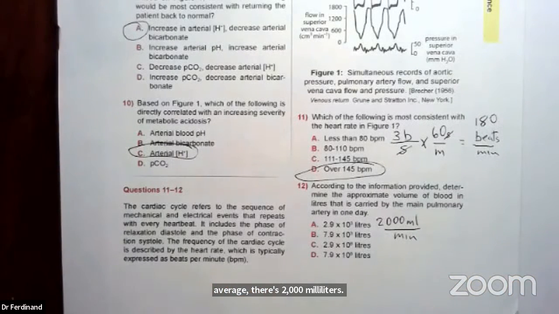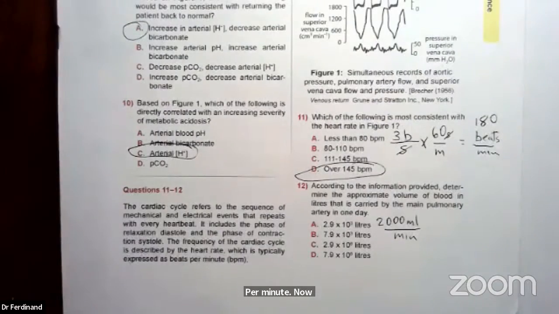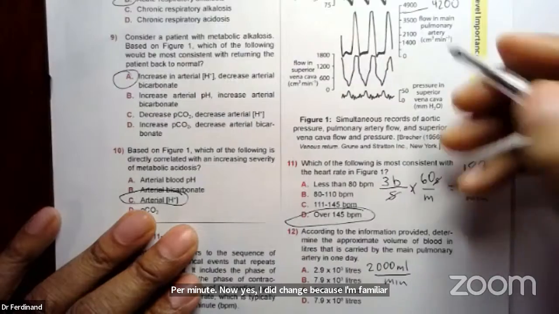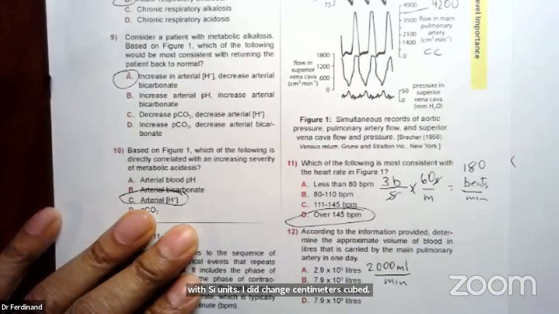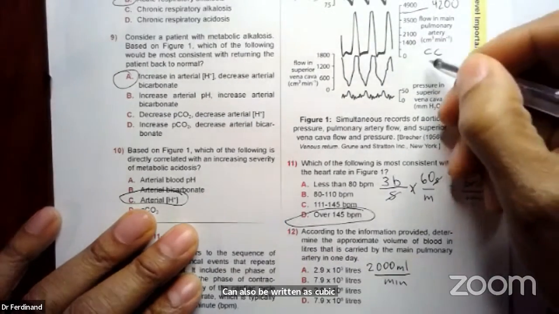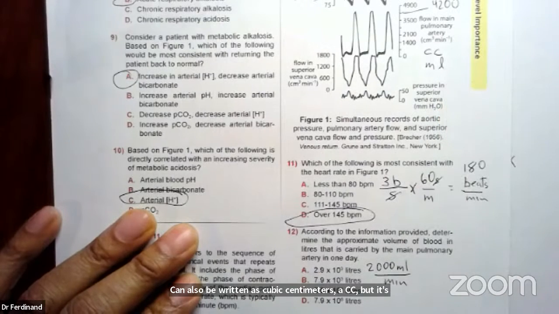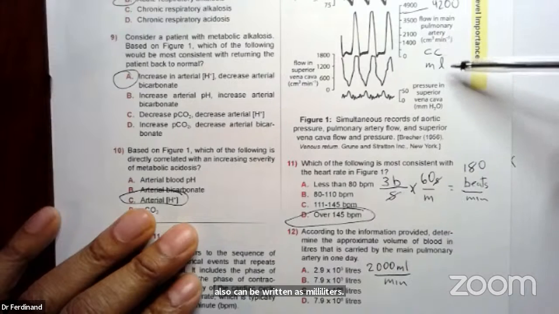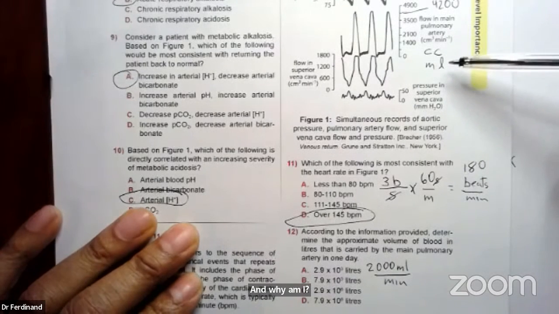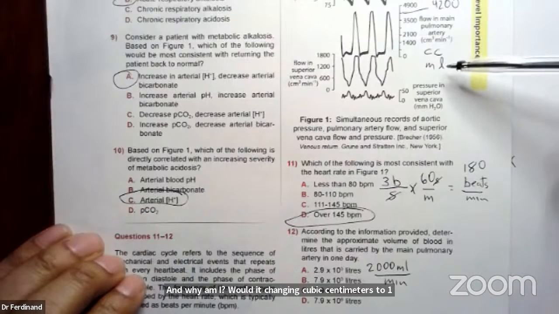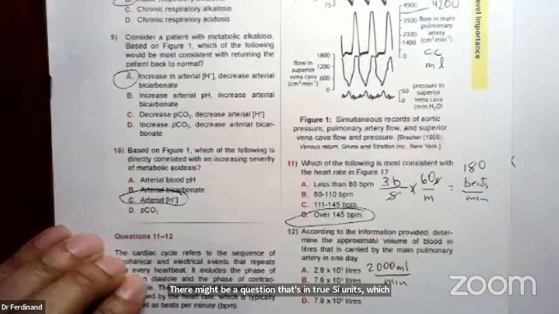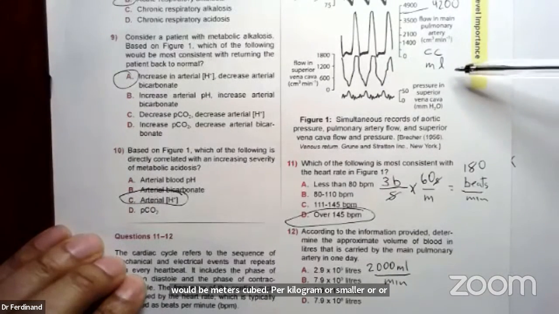Now, yes, I did change, because I'm familiar with SI units. I did change centimeters cubed, which can also be written as cubic centimeters, a cc, but it can also be written as milliliters. And why am I changing cubic centimeters to milliliters? Because I might not do it all the time. There might be a question that's in true SI units, which would be meters cubed per kilogram, or per minute, or per second, or something like that.